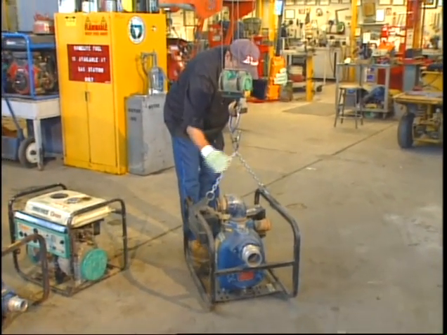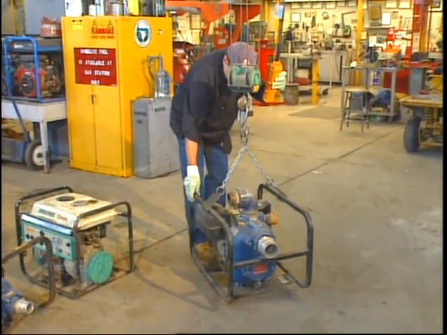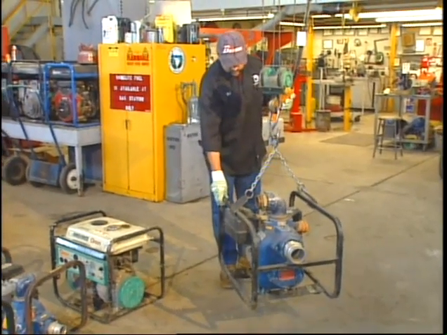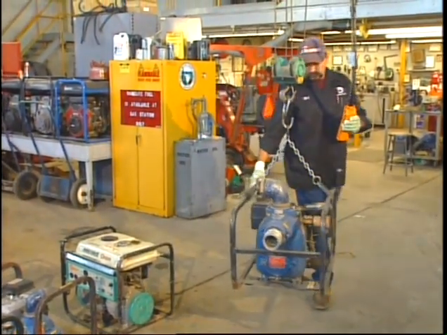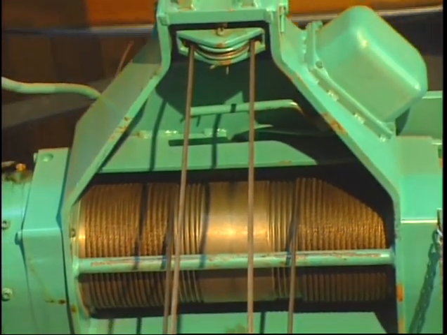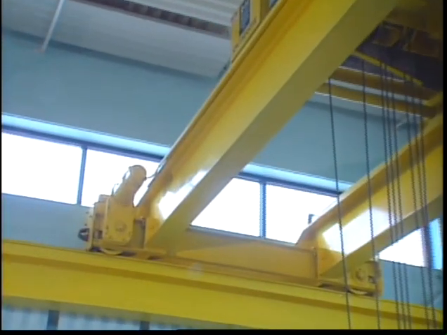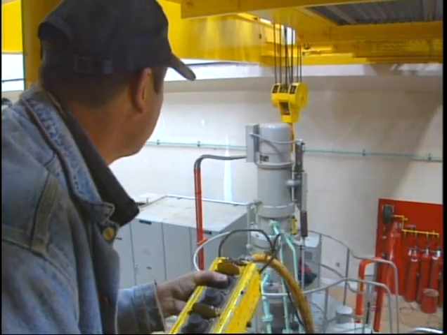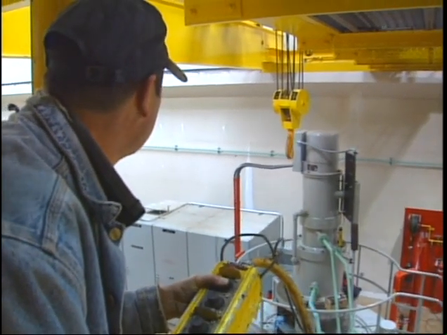Always lift the load slowly at first to make sure it's properly balanced. Lift straight up. Don't side pull a load because it puts stress on the hoist and can result in the load swinging back and forth. If the hoist is connected to a trolley, avoid banging the trolley into the end stops on the beam. This puts stress on the hoist and results in swings.